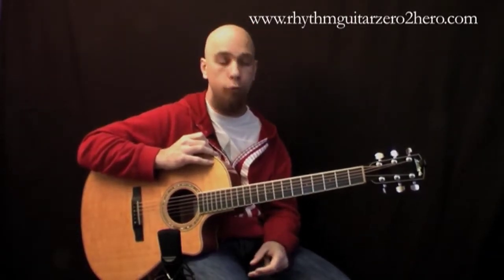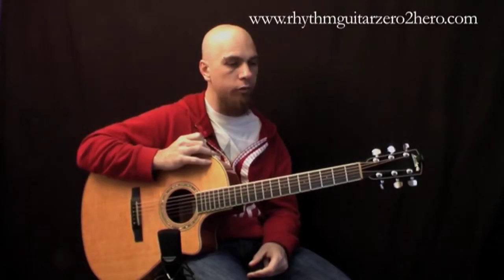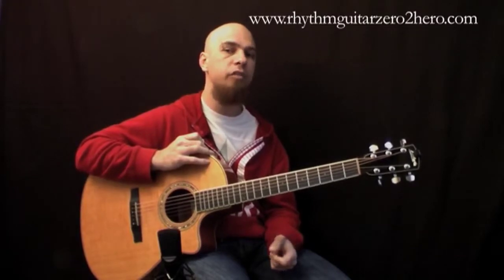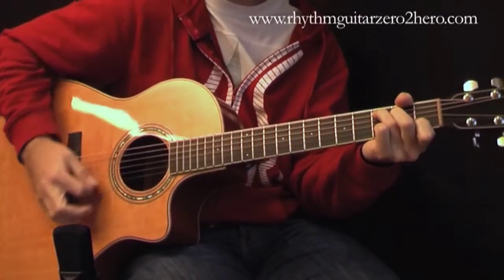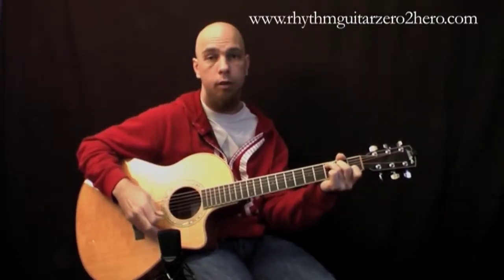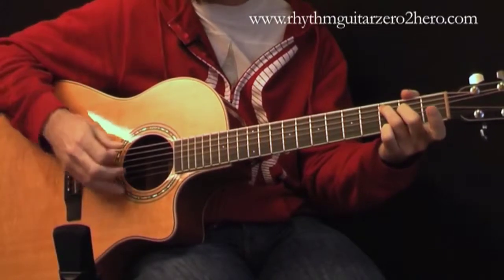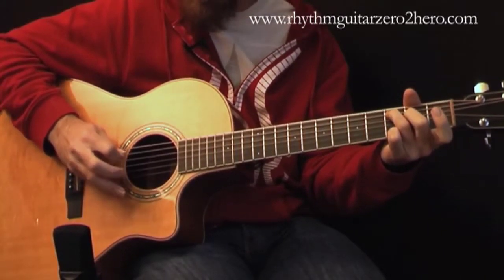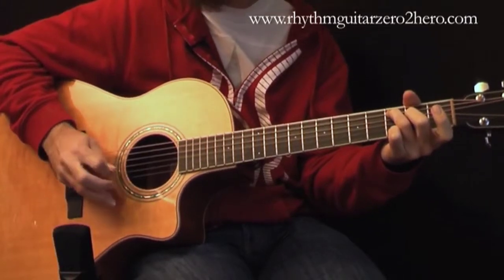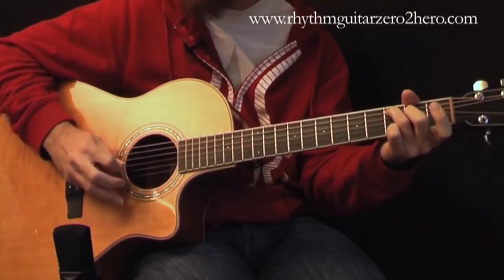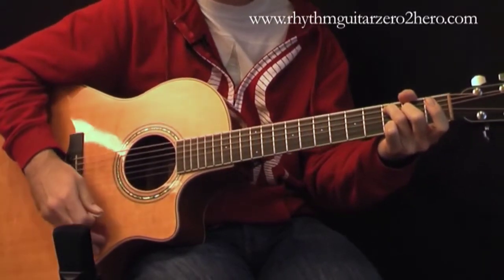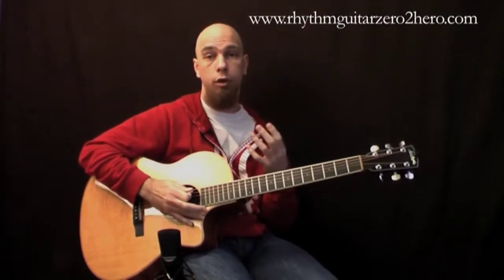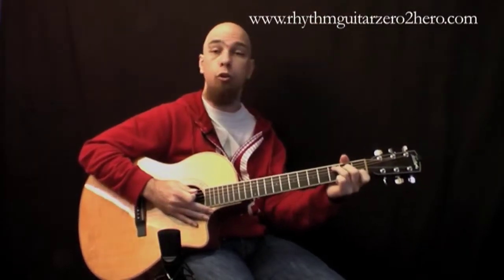Now, a 4-voiced chord is quite simply where I'm adding another voice to it. So let's say I'm playing C major, which is C, E, G, C, E. That's a triad. If I lift my first finger up, then I'm going to have C, E, G, B. That's my 4th note: 1, 2, 3, 4. Now you can hear it's got a much richer sound than the normal C triad.